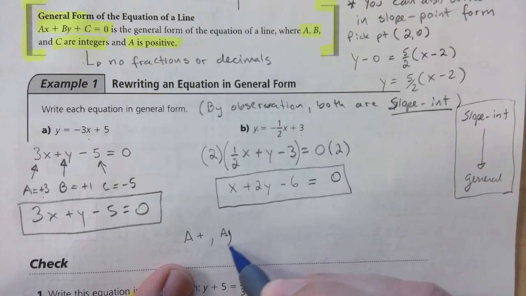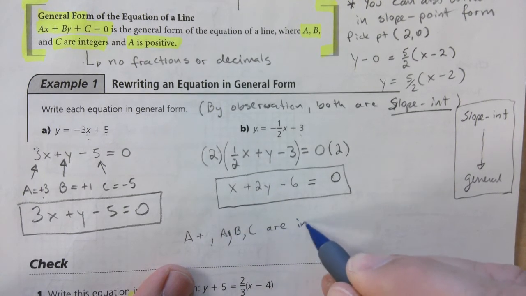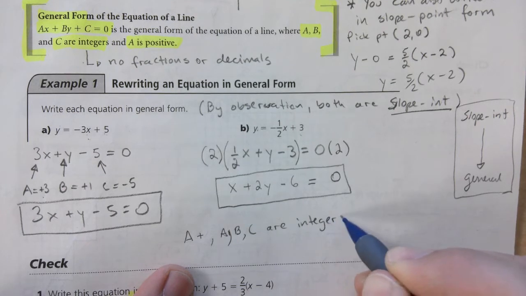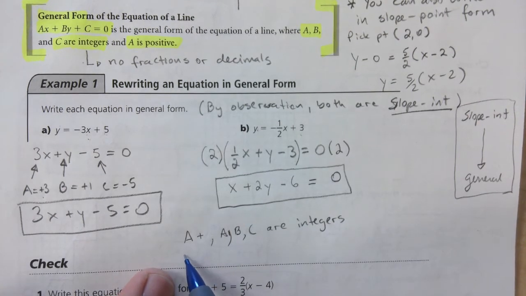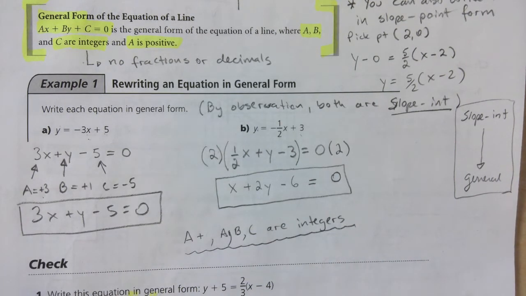A, comma B, comma C are integers. That's what you want to check for. A is positive, and A, B, and C are integers, so no fractions.